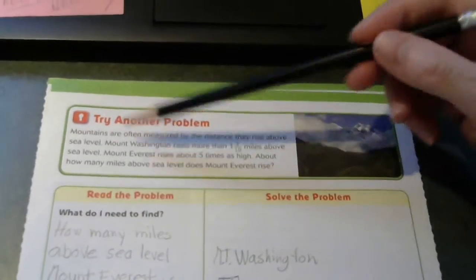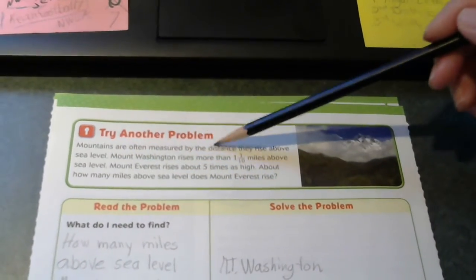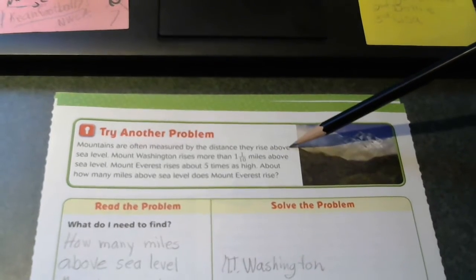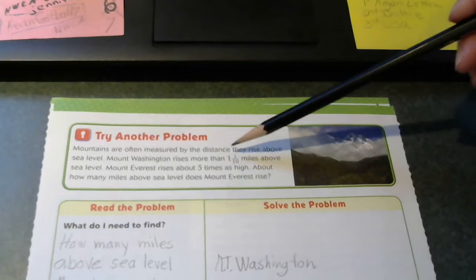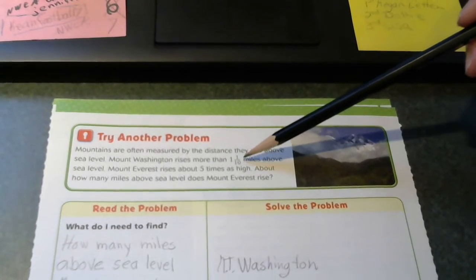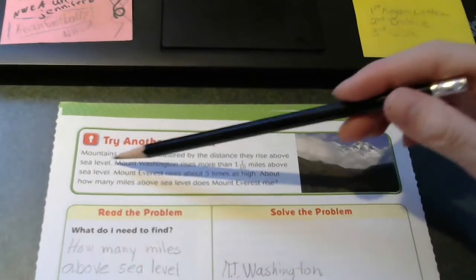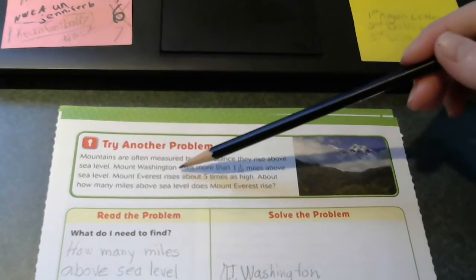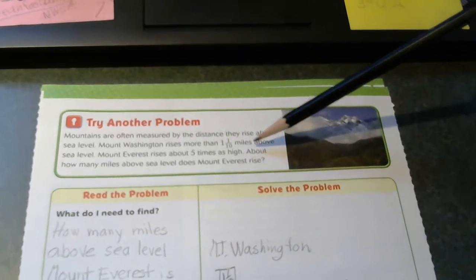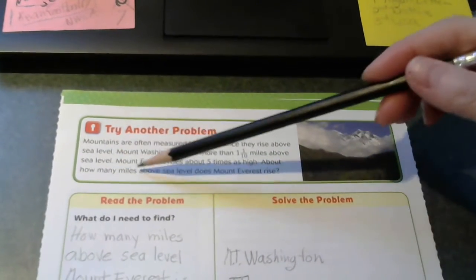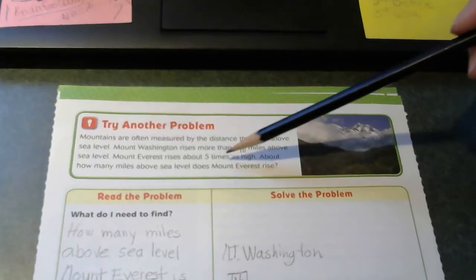Now, on our next problem, it says mountains are often measured by the distance they rise above sea level. Mount Washington rises more than 1 1/10 miles above sea level. Mount Everest rises about 5 times as high. About how many miles above sea level does Mount Everest rise?